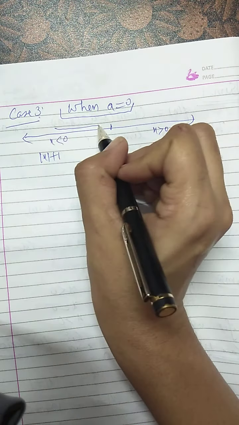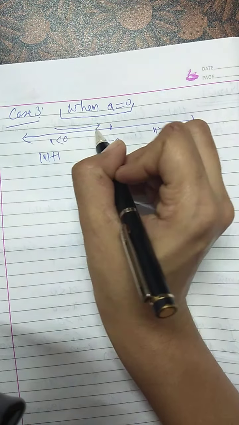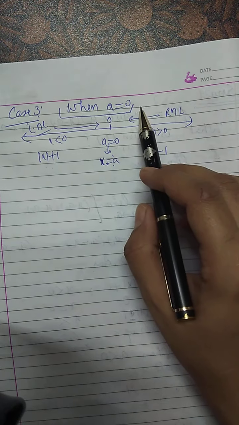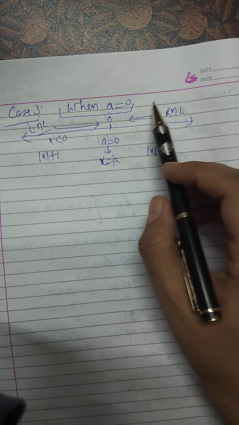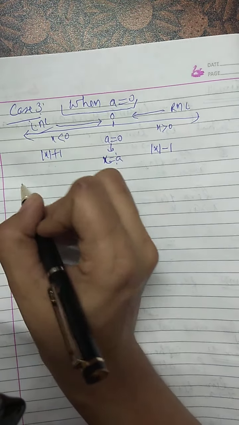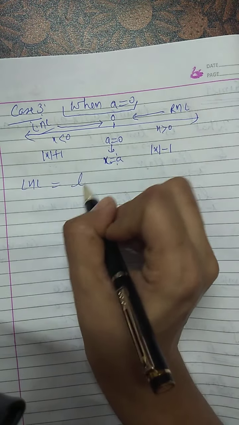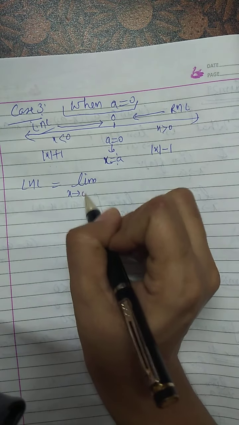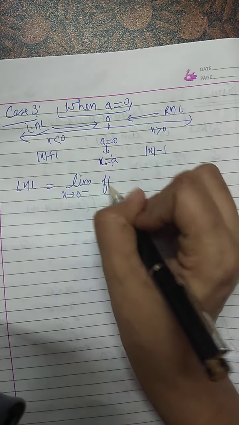That means when x approaches 0 from the left hand side, I will have this function. When x approaches 0 from the right hand side, I will have the other function. So here when I am checking limit x approaches 0, when a is 0, I will be checking LHL and RHL.